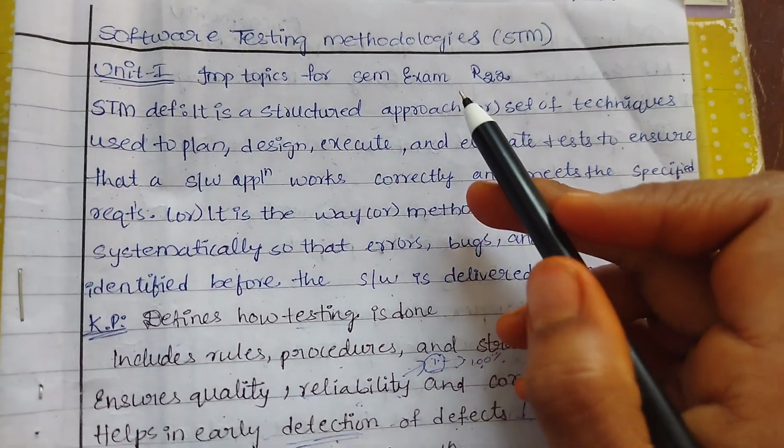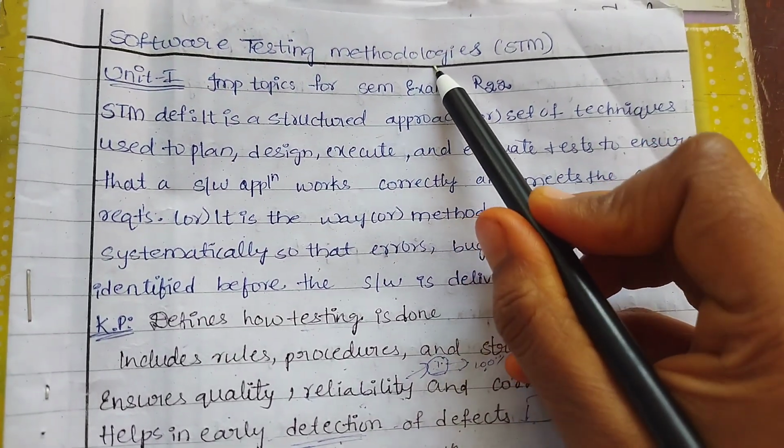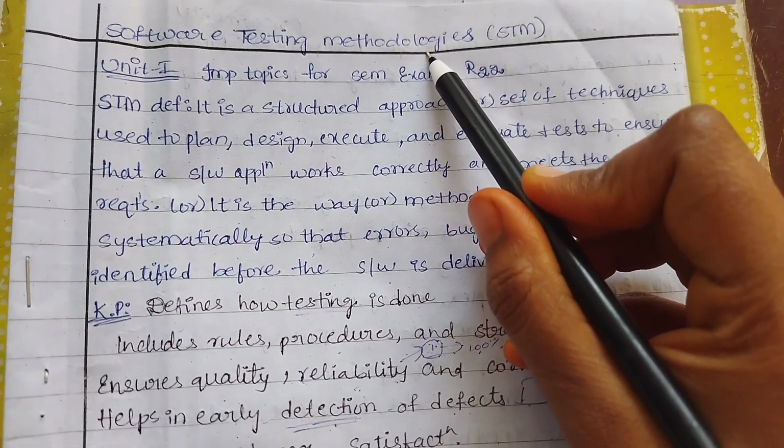This is Sarayu. Today we are going to discuss the software testing methodology subject.